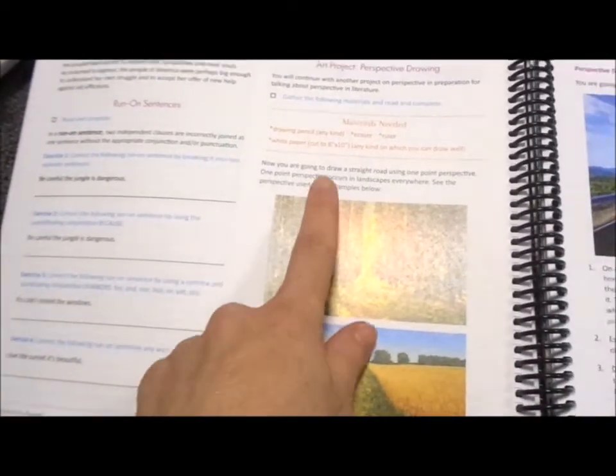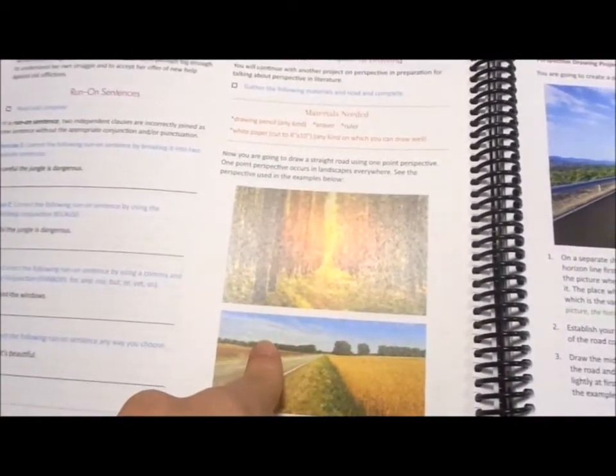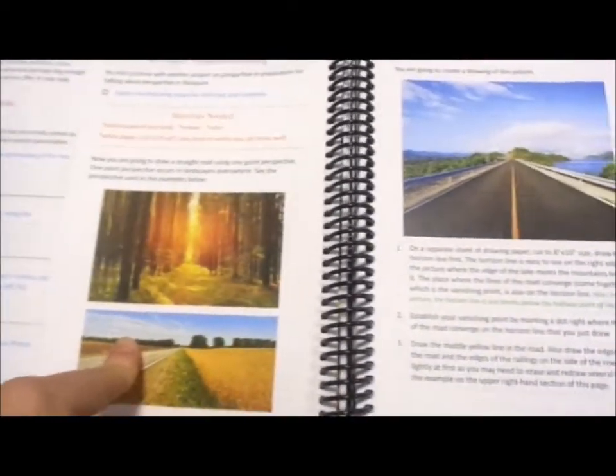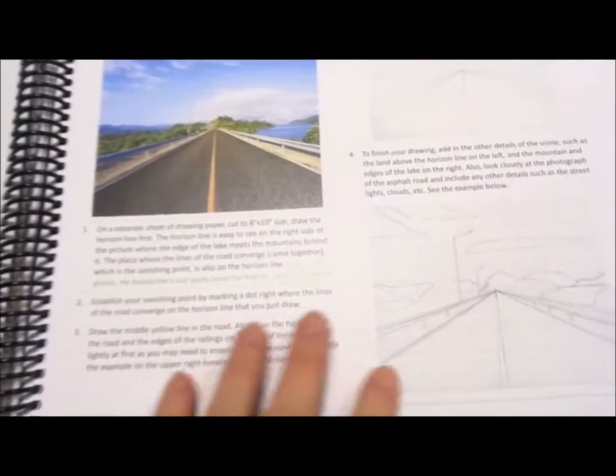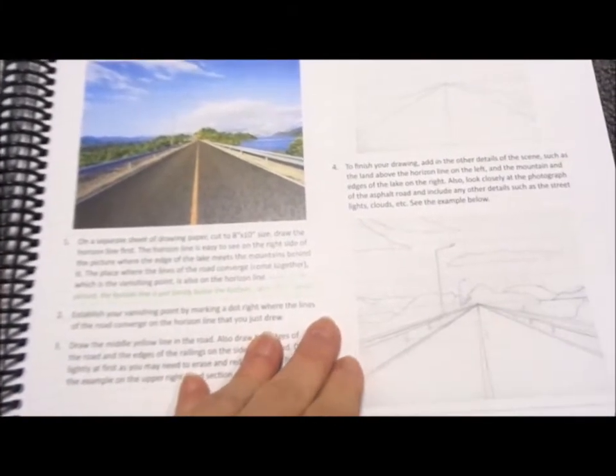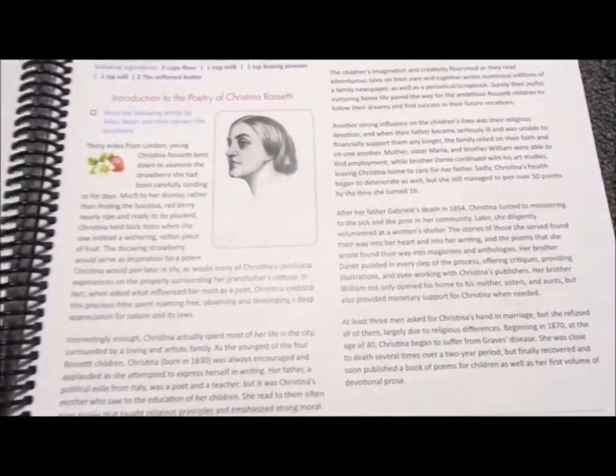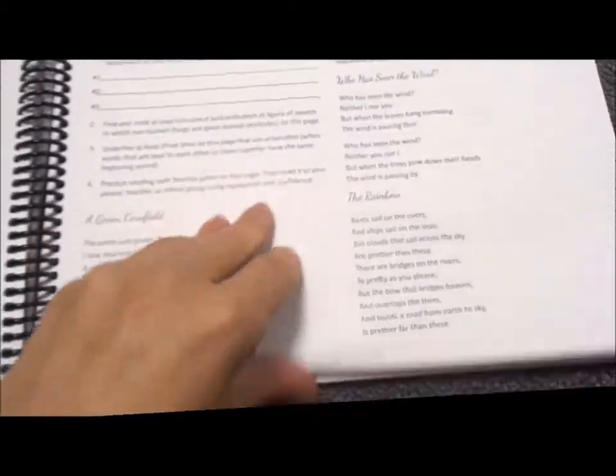They do more grammar, and instead of art history today, they are actually making their own perspective drawing. I think this was one of my son's favorite ones. He had never done perspective before, plus he just really enjoys doing pen and ink drawings. And they just start that today. Later on, they go back and they finish that perspective drawing. You do some poetry writing. You have a cooking assignment.